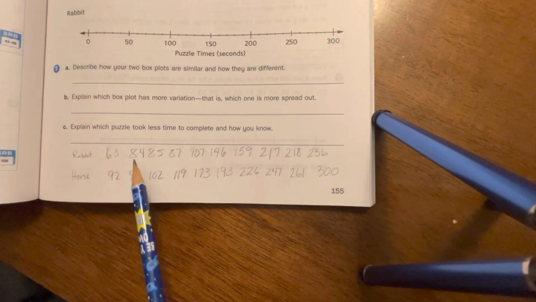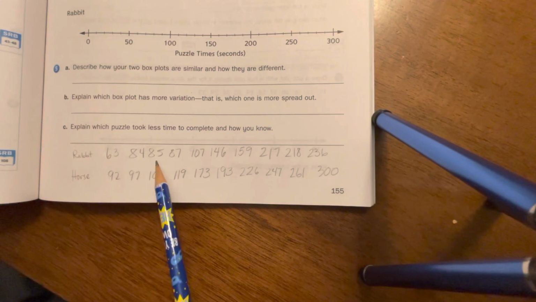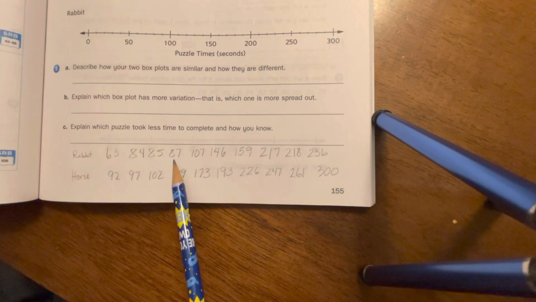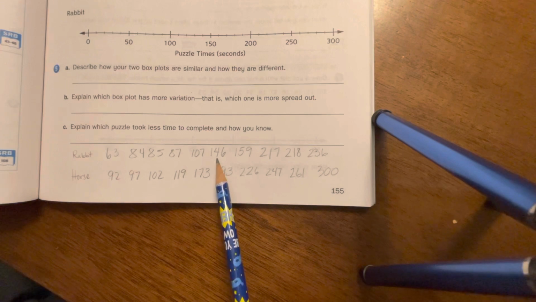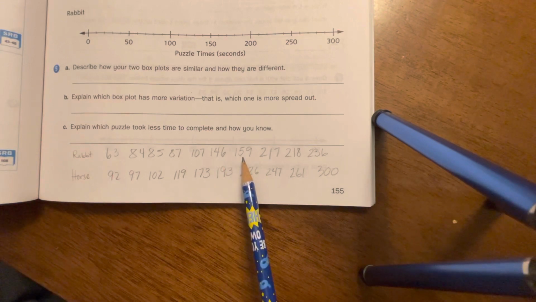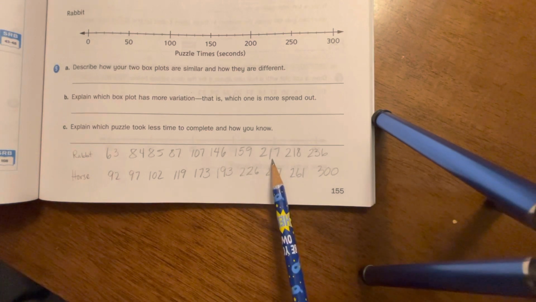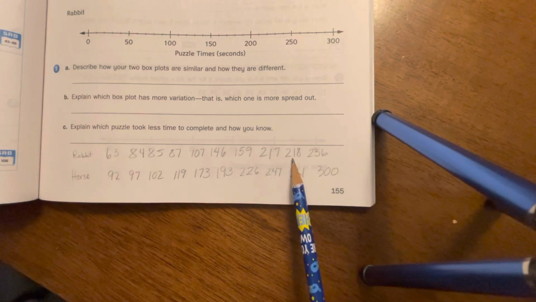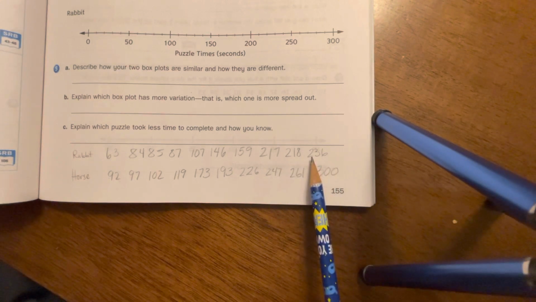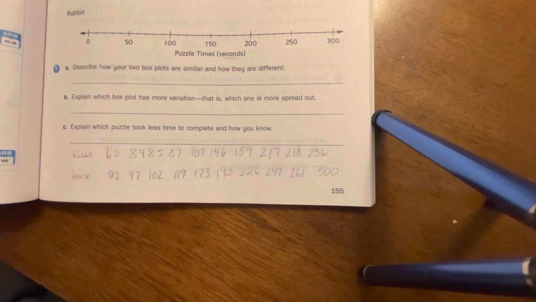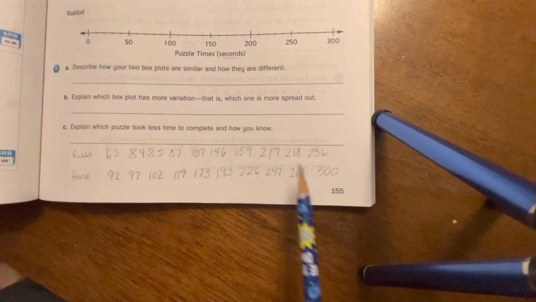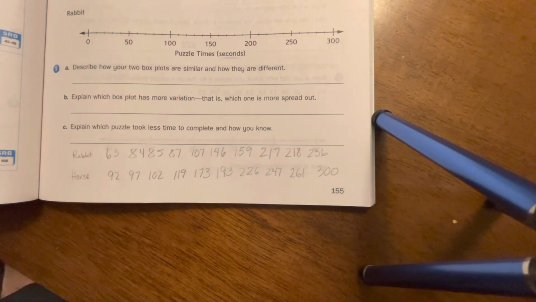For the rabbit: 63, 84, 85, 87, 107, 146, 159, 217, 218, and 236. That is going to be in seconds. So I'm imagining 10 students, and those were their times, in seconds, to make the rabbit.